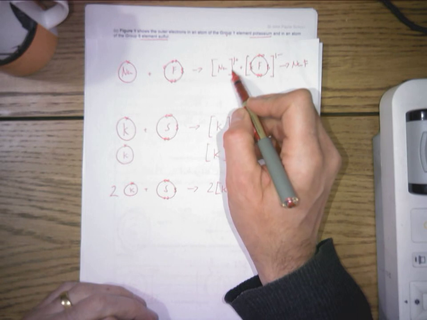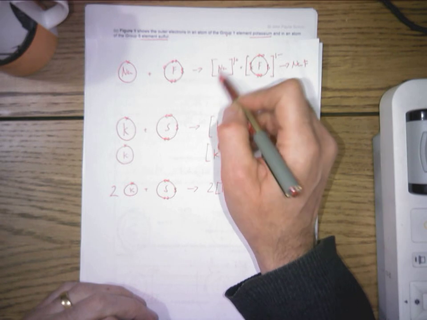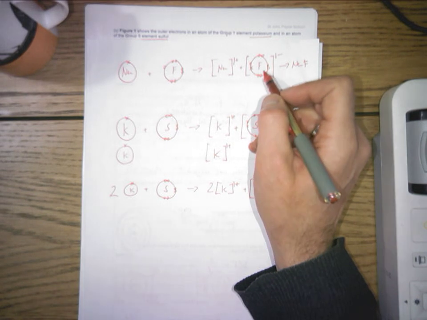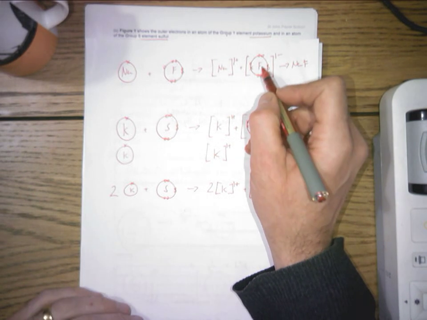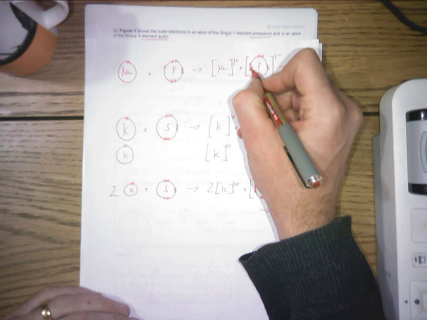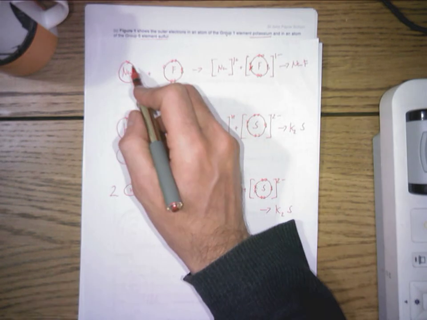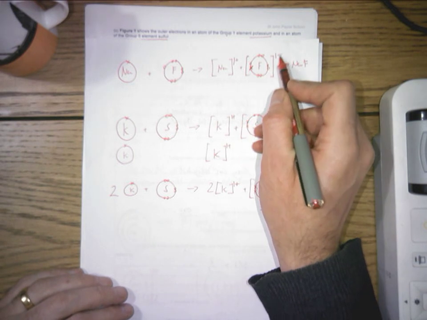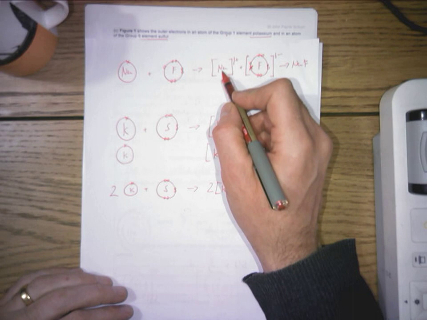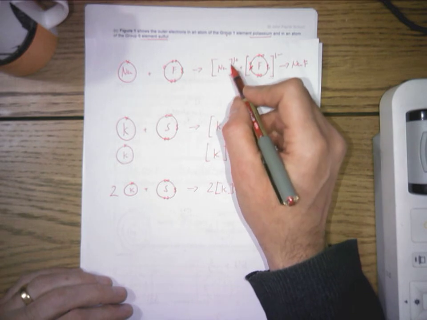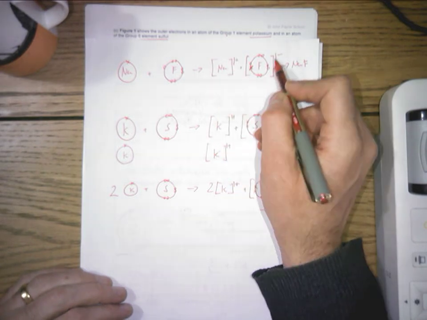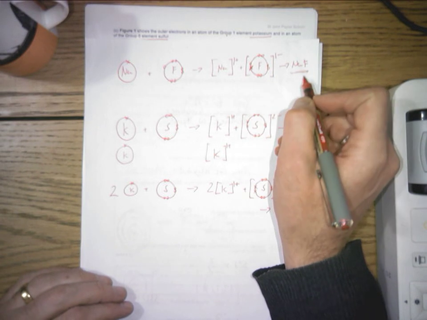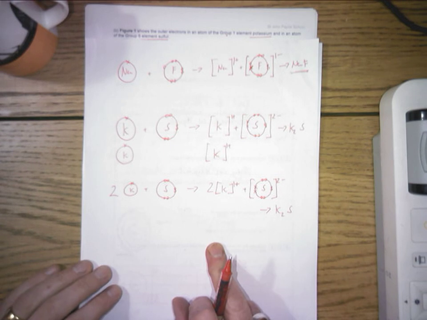There's sodium becoming a 1 plus ion, square brackets around the Na, 1 plus, and there's fluorine becoming a 1 minus negative ion. And there's the cheeky electron that used to belong to sodium, now belongs to fluorine. Fluorine is not an atom anymore, it's a 1 minus ion. Sodium is not an atom anymore, it's a 1 plus ion. Na1 plus and F1 minus are attracted to one another because opposites attract, and I make sodium fluoride. Okay, so all well and good.